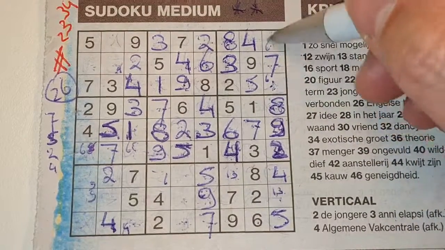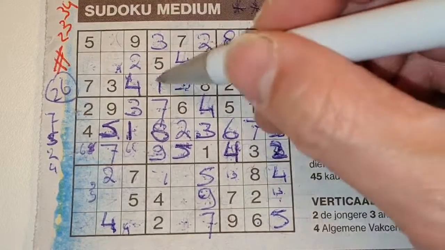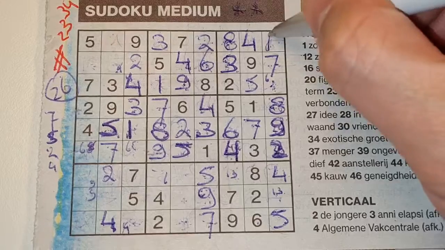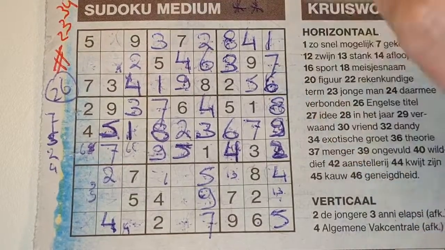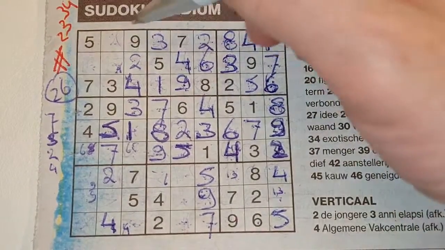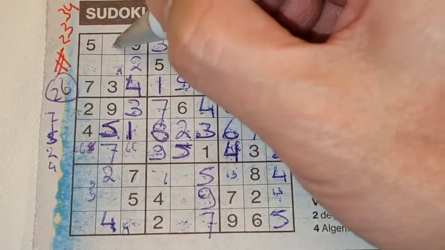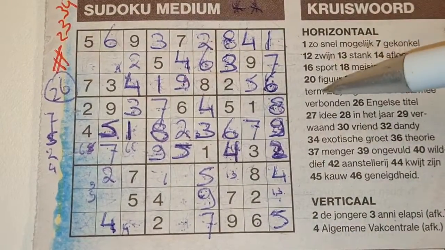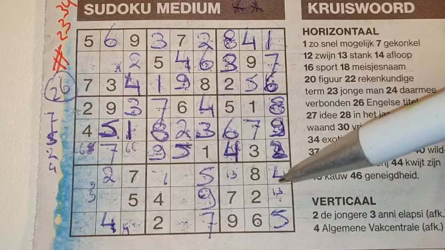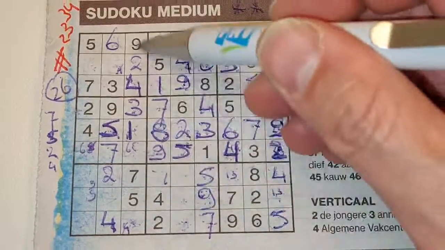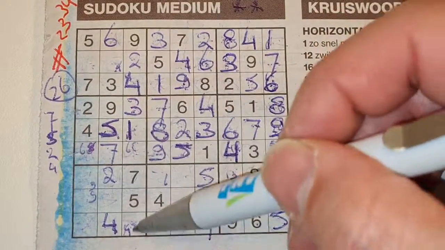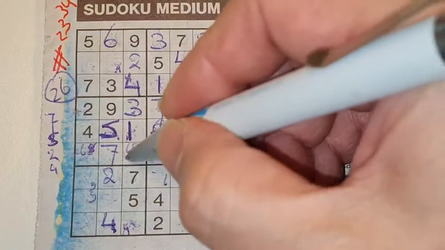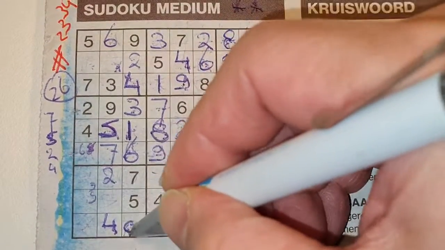2 numbers left, the 6 and the 1 in this big square. We have a 1 here, so no 1 there. 1 should be here, and the 6 goes there. 1 number left in this row. The first row should be the 6. Alright. 2 numbers left in the third column. 6 and 8, 6 and 8. We have a 6 there, no 6 there. 6 should be here, and the 8 goes there.